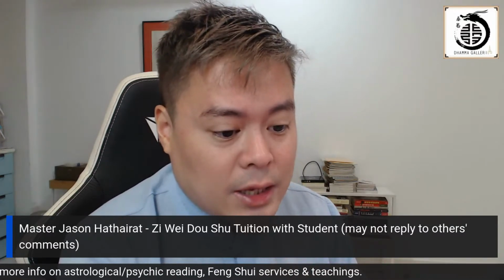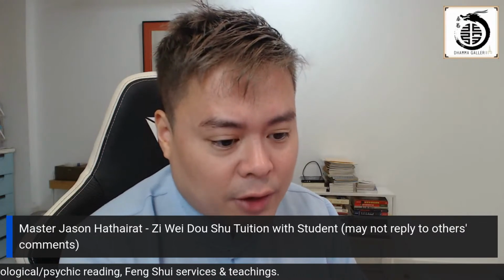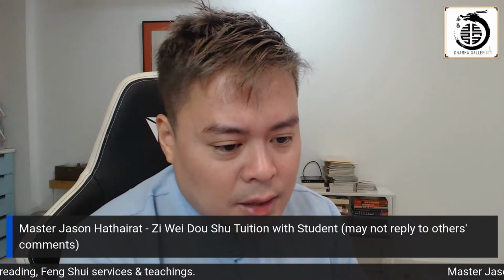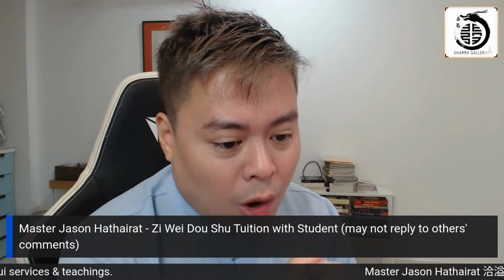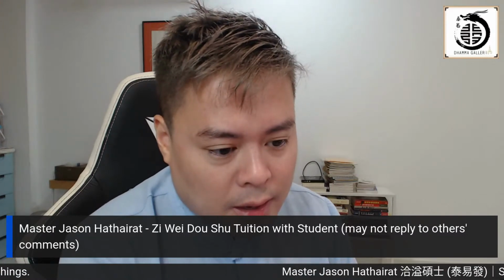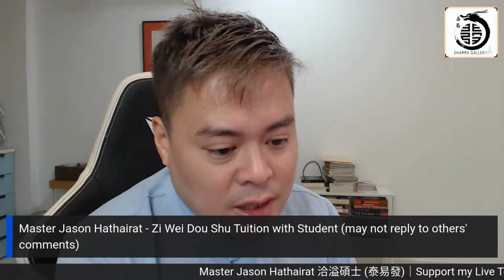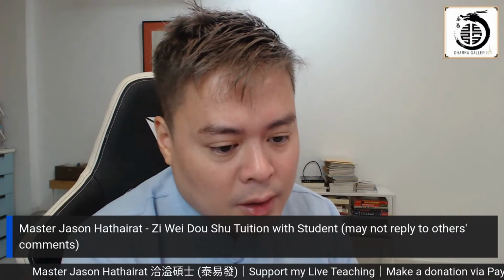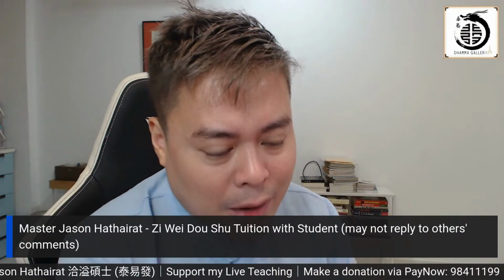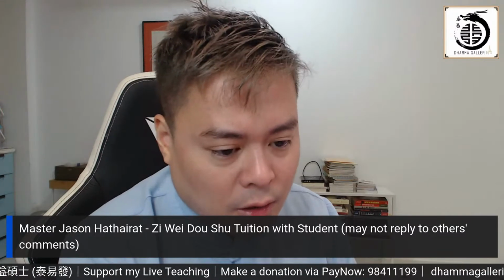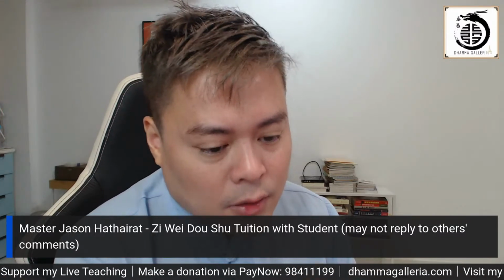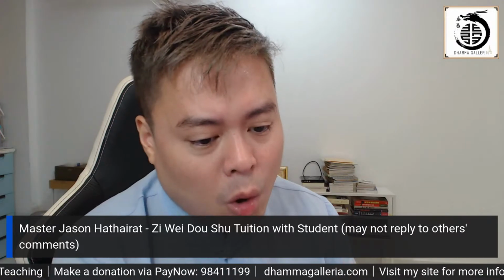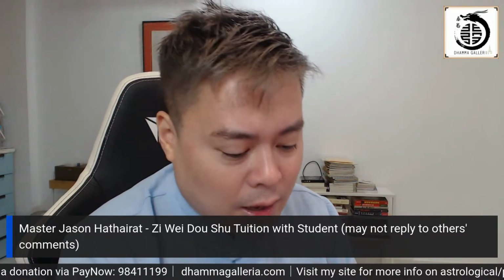So if you look at Yi heavenly stem, it is having 天机 pairing with 化禄 Fa Luk. And next we have 天梁 pairing with 化权. 子微 pairing with 化科. 太阴 pairing with 化忌.